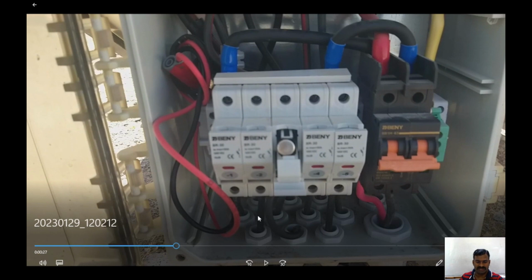These are the connections you can see here from the negative terminal. All the negative terminals from the panel are connected to this negative fuse box, and the output of this is going to the isolator. Also it is going to the SPD.